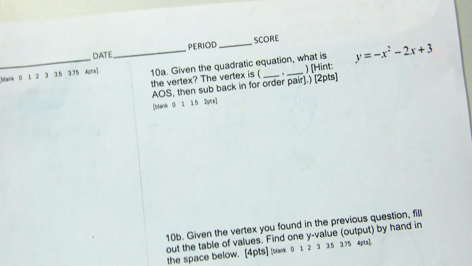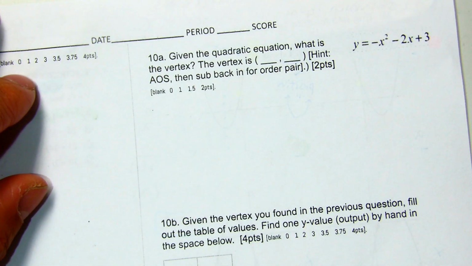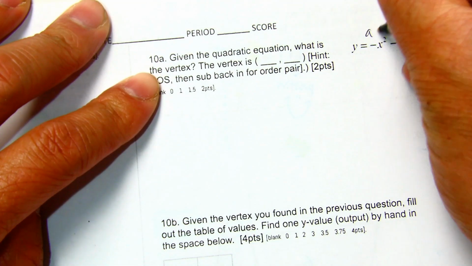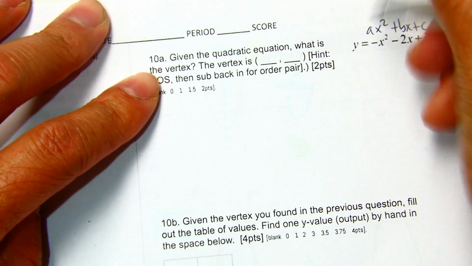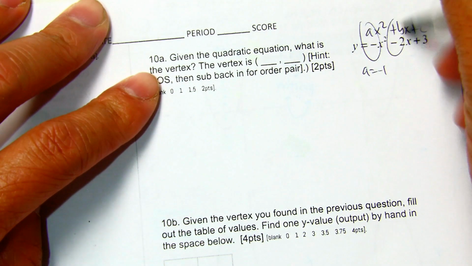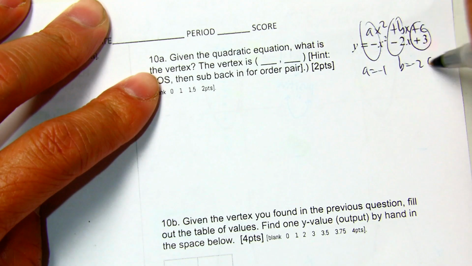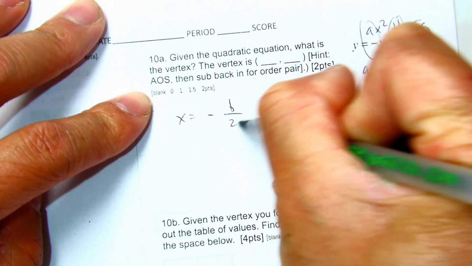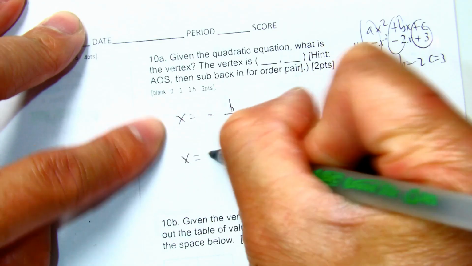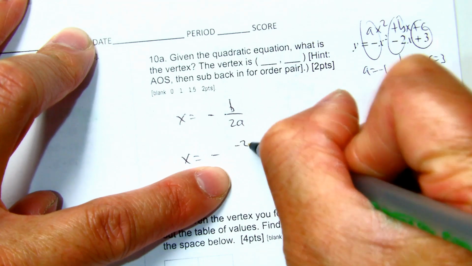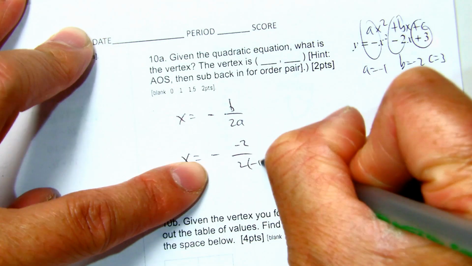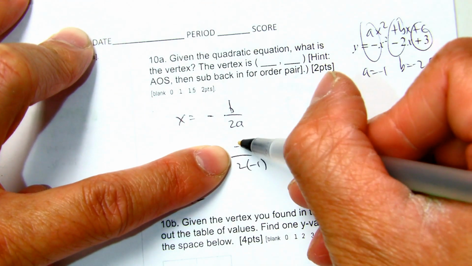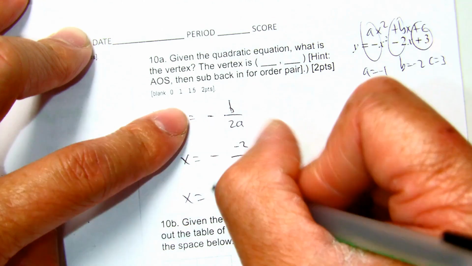(10a) Given the quadratic equation over here, what is the vertex? Okay. So standard form. I have no parentheses. a is -1. b value is -2. c is 3. x equals -b all over 2a. Alright, my b value is -2. My a value is -1. That becomes -2 divided by -2, which is 1. Opposite of 1 is -1.